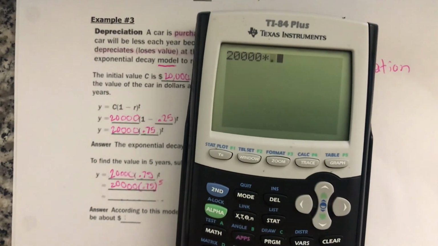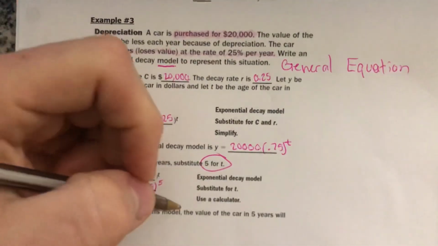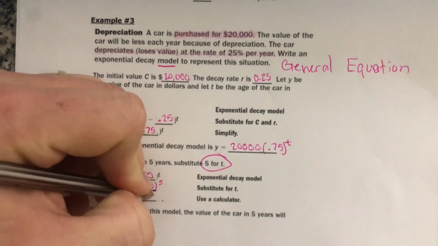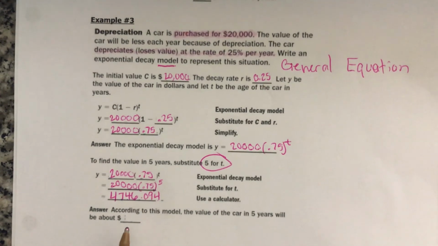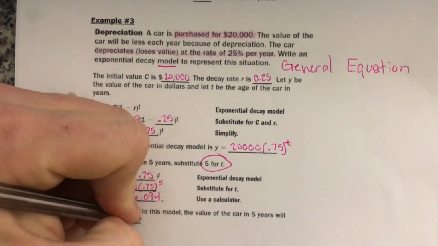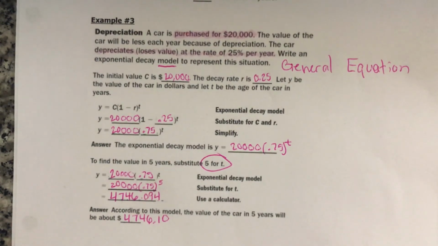So 20,000 times 0.75. And once again, if you have Desmos, it can do the exact same thing that I'm doing now. And you get 4,746.093. I'll just go ahead and write the 3 decimal places. 4746.09. I'll put 4 since it ended with 375. And so according to the model, the value of the car in 5 years will be about, so we can just round to the nearest penny once again, 4,746, and I'll make it 10 cents, just to make my car worth a little bit more.